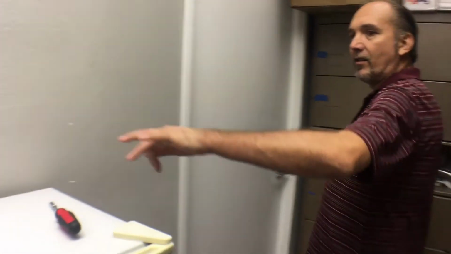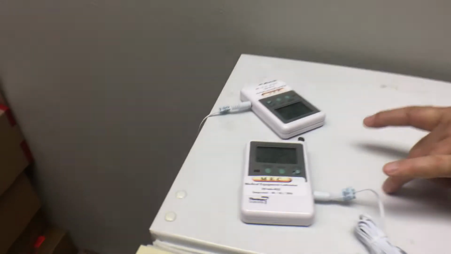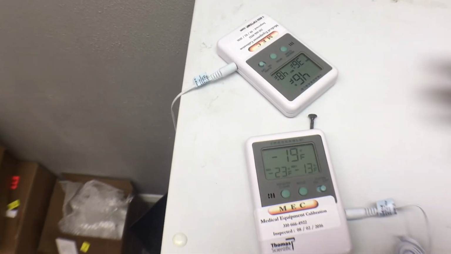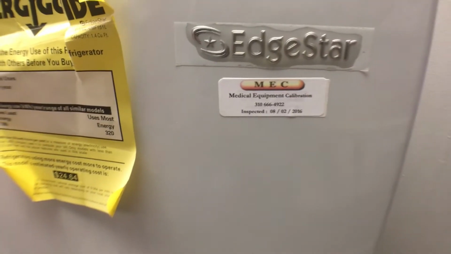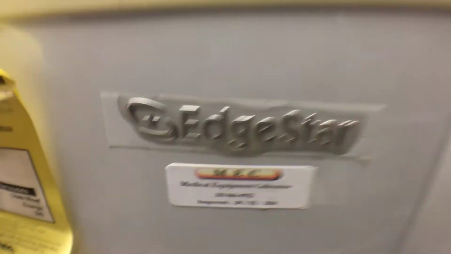Thank you. You also need to know the temperatures. You have to keep a daily log of the temperatures for these things. And they have to be calibrated, as with all the equipment as well. So again, this room's not a necessity, though.